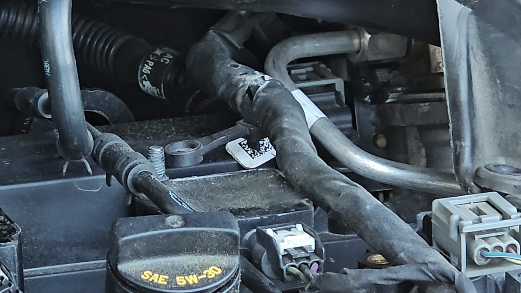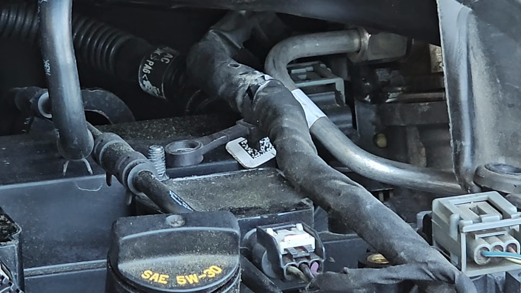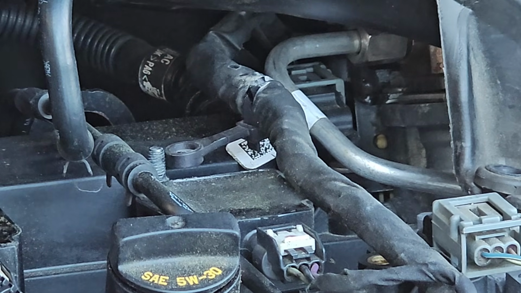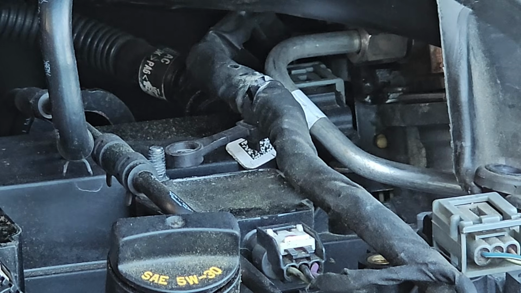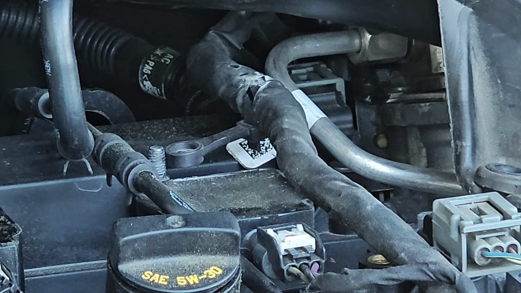Let's put it on this one. Let's see if I can get to it. Alright, I'm going to need a shorter extension on this one. Let me get a shorter one.